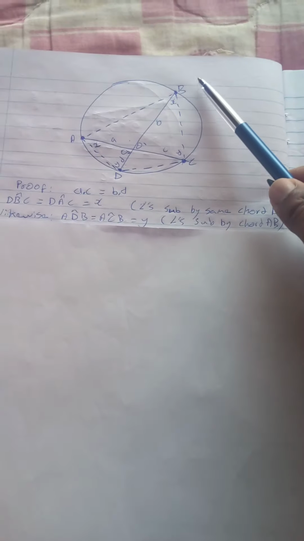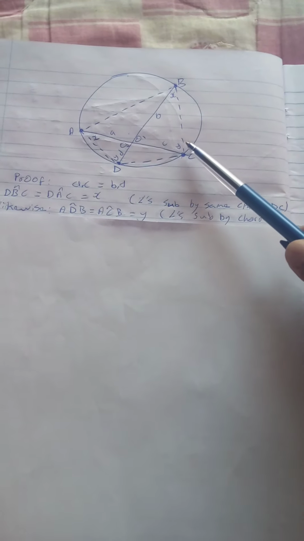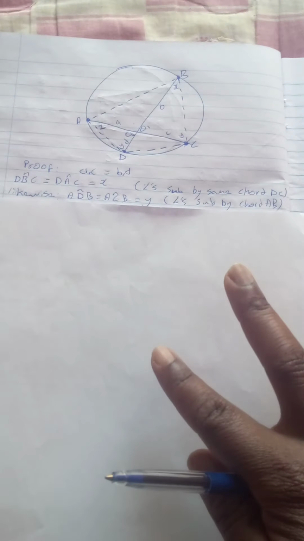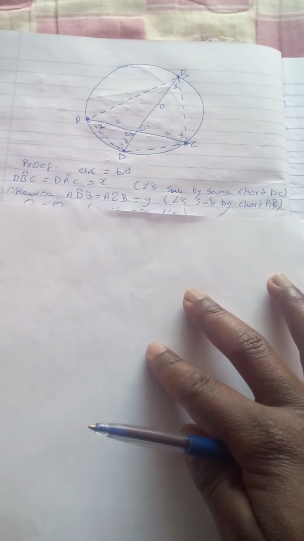And likewise, of course, this chord here, AB, subtends these two angles, which are both equal, that is ADB and ACB. They are both subtended by AB, and therefore they are equal.